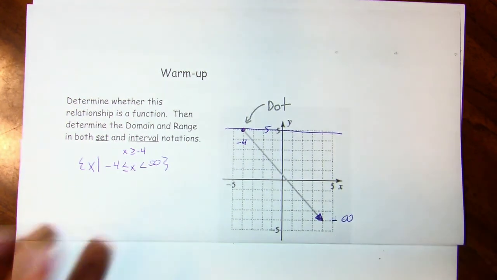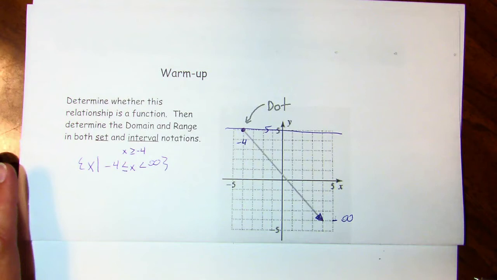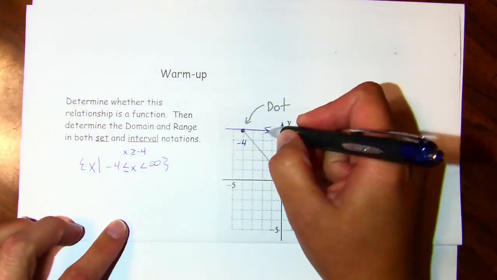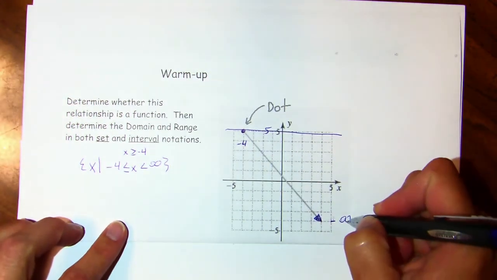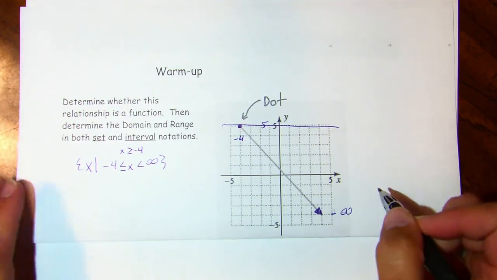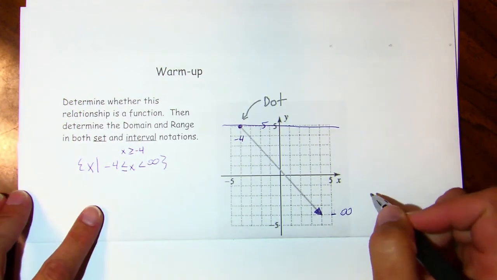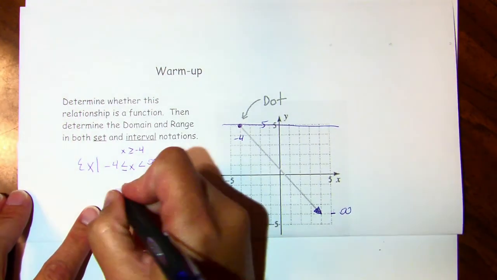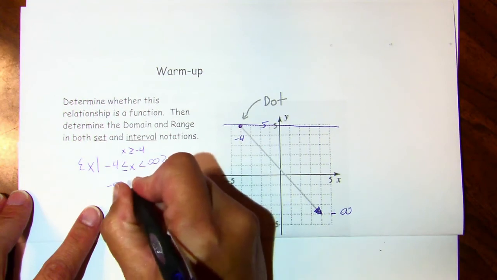Now you have a real tendency, and it's drawn this way on purpose, to want to go, oh, look, it goes from 5 to negative infinity. And I go, oh, that's too bad. It is low to high. So what's the lowest number for the range? Negative infinity. And that might have got some of you.